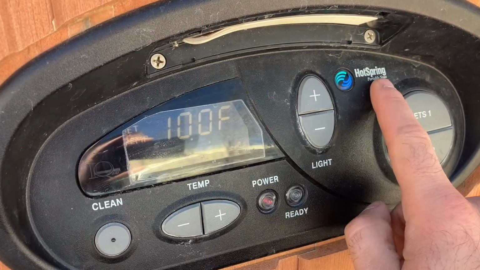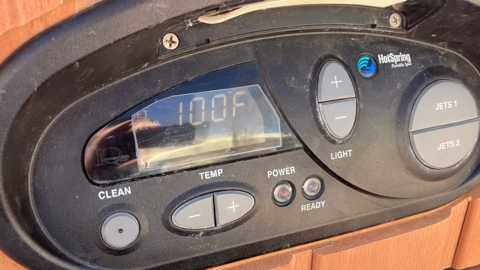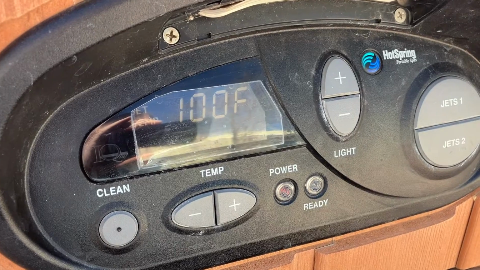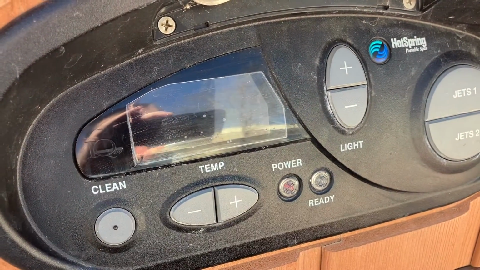As a reminder, this hot spring hot tub doesn't tell you the temperature of the current water. What it does is it tells you the temperature of what it's set to. So this is saying that it's going to go up to 100 degrees and maintain it at 100.